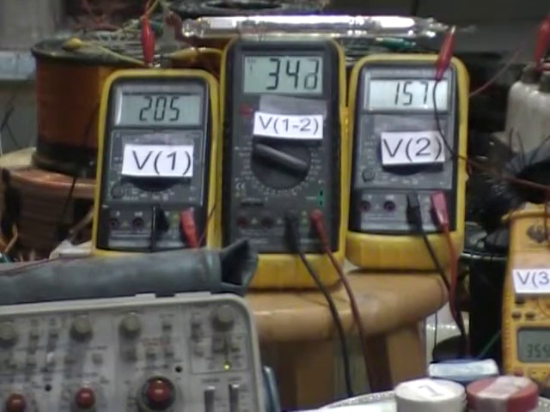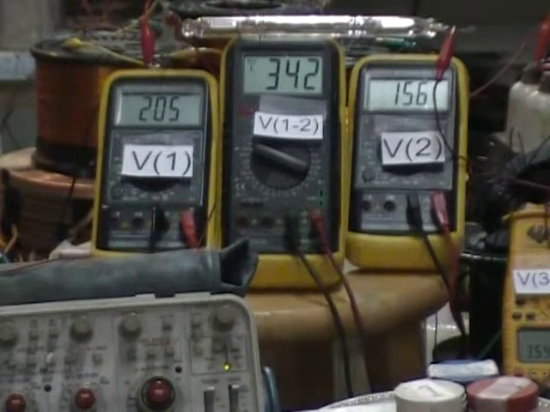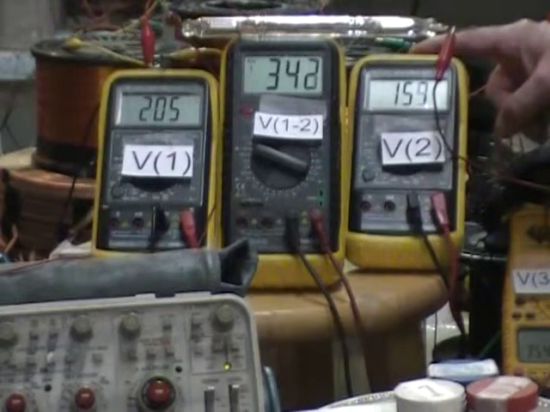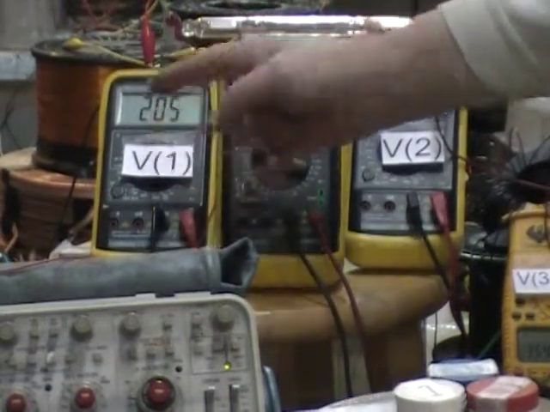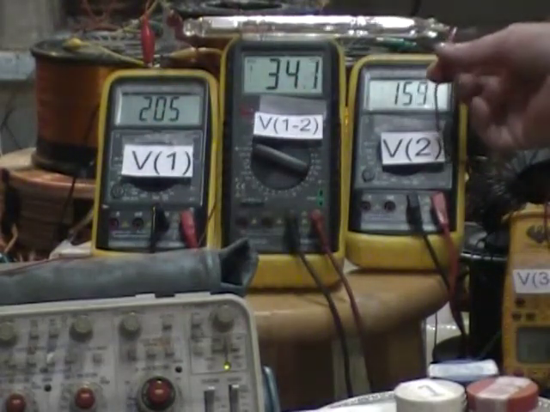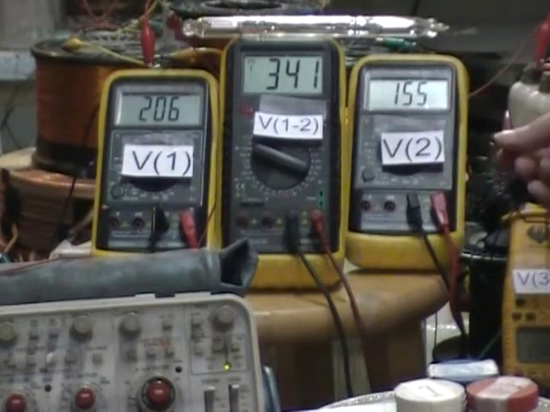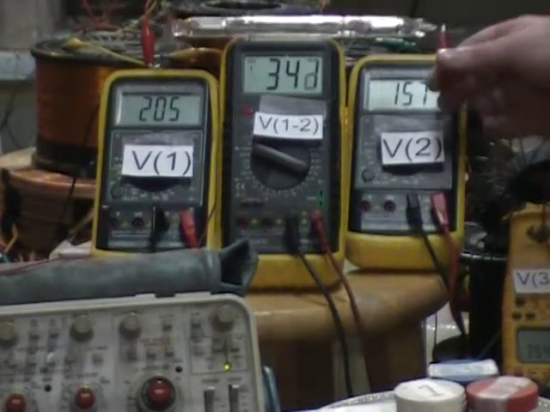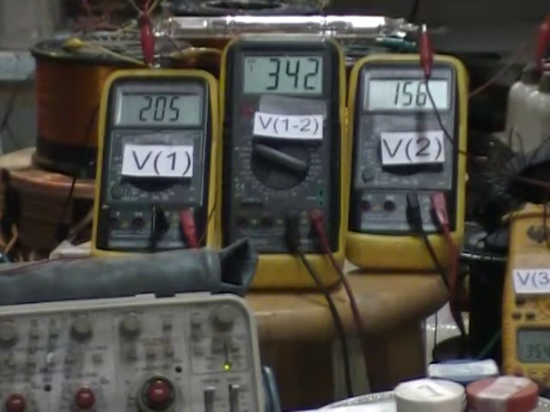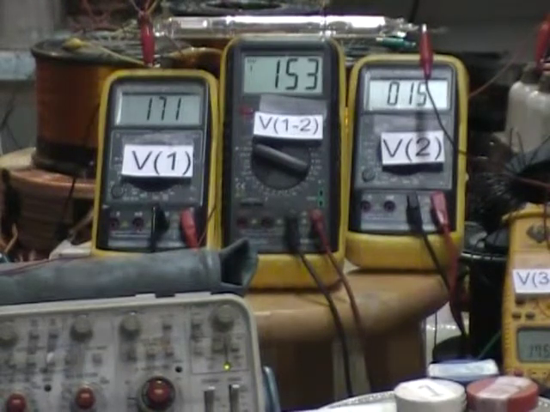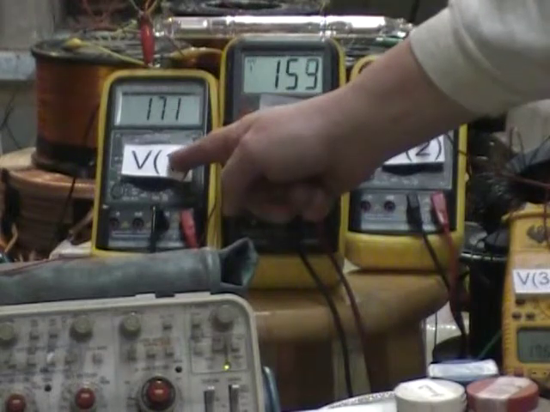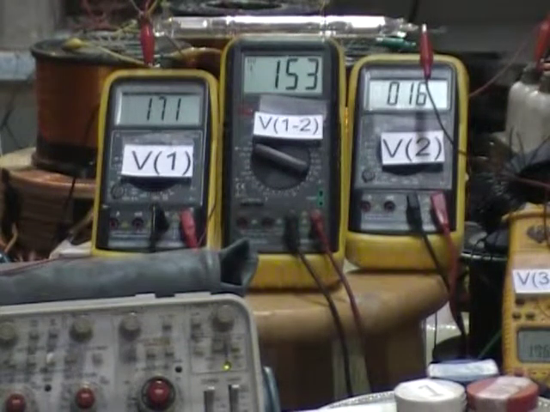Go back to the scopings. Shutting off V2. V2 powers V1 in reverse phase rotation. What's going on? Well, that's the wrong wire, folks. Sorry about that. So now we only got 15 volts on V2, and V1 is decreased to 171 volts.